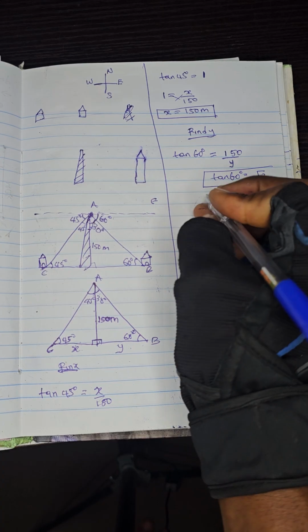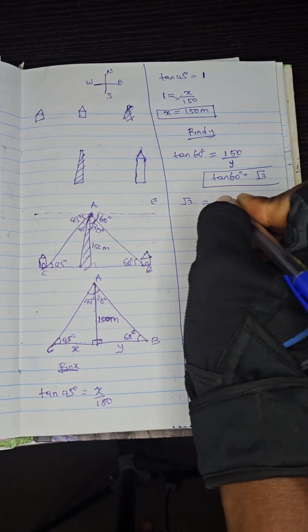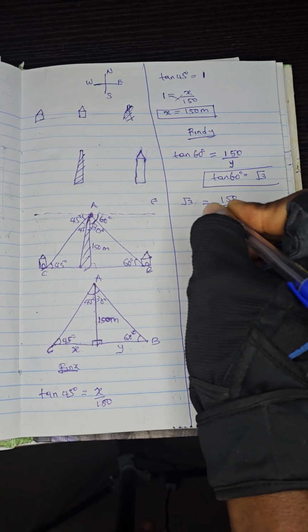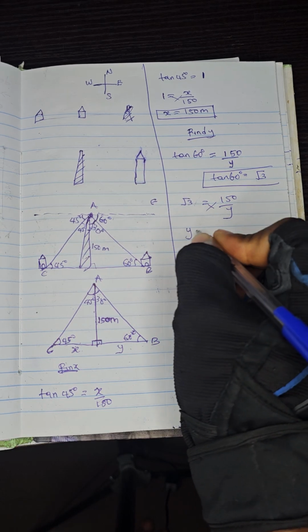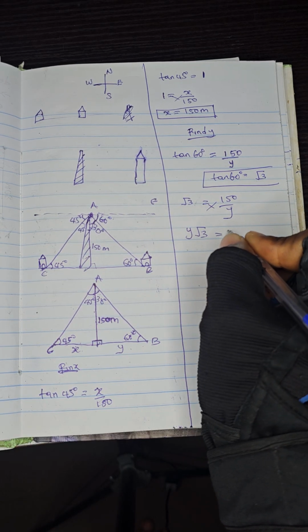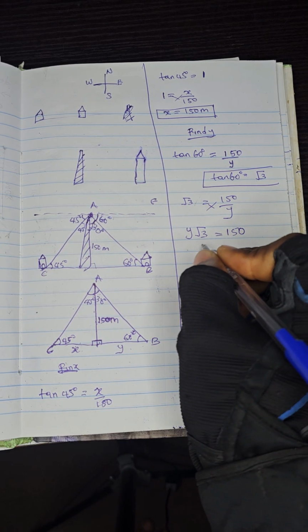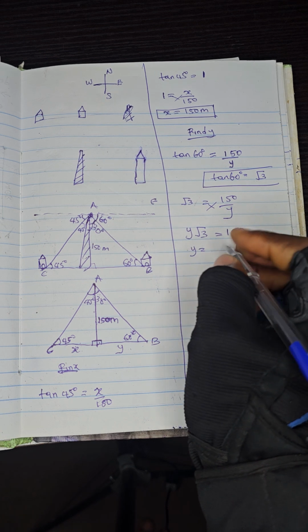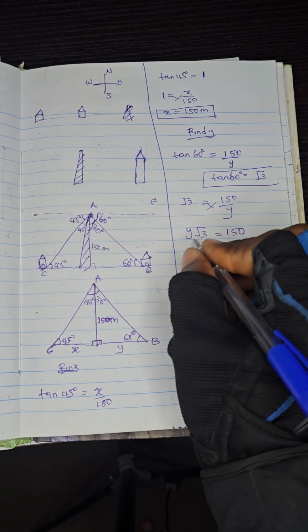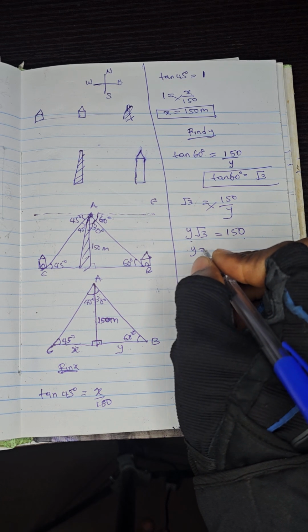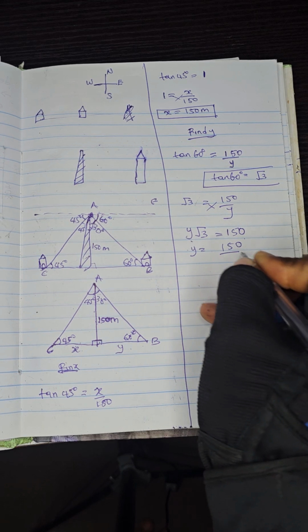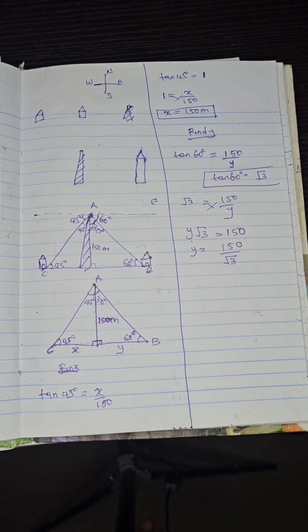So when I say root 3 is equal to 150 over y, we cross multiply. We have y root 3 is equal to 150. So y is now, when we divide both sides by root 3, 150 over root 3.